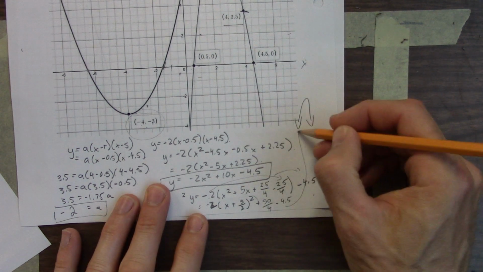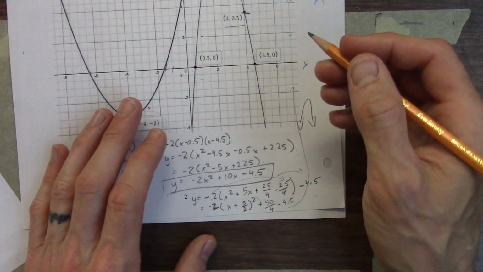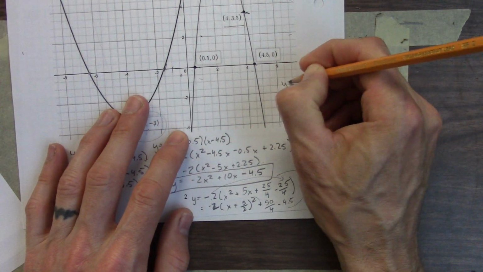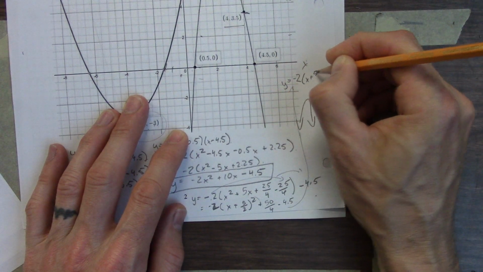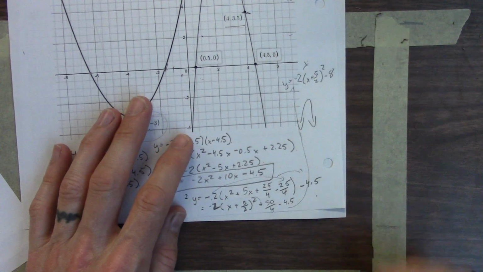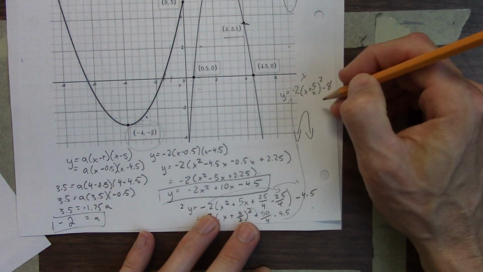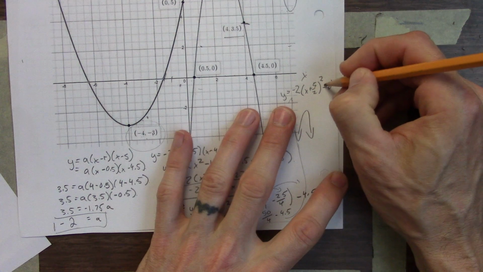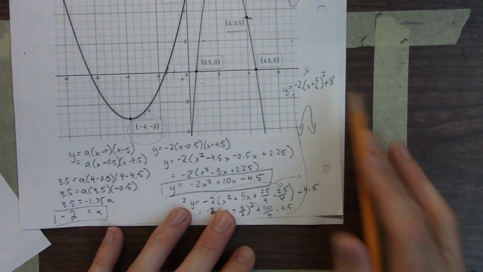I'm running out of space here. Is it 8? 8. Yeah. So we're left with y equals negative 2 times x plus 5 over 2 squared, minus 8. Sorry, minus 8 or plus 8? It's plus 8, right? Because 50 over 4 is much higher than 4.5. So it's definitely plus 8.